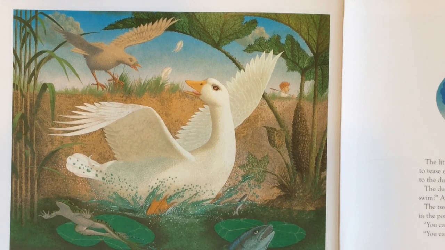The little bird and the duck were friends, but sometimes they liked to tease each other. Today the bird flew down onto the grass and said to the duck, "What kind of bird are you if you can't fly?" The duck quacked back, "What kind of bird are you if you can't swim?" And she splashed noisily into the pond.